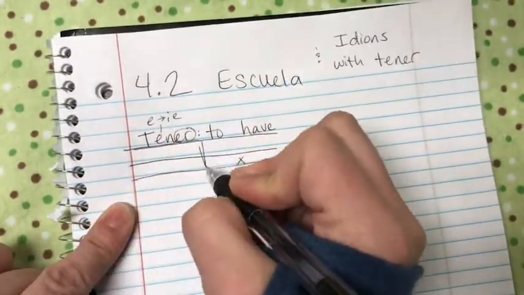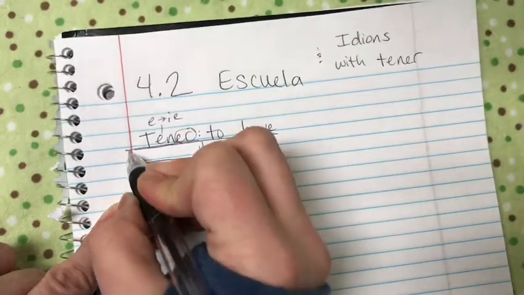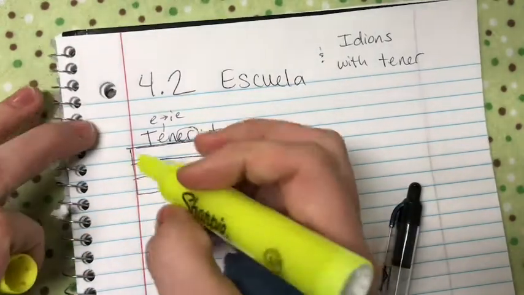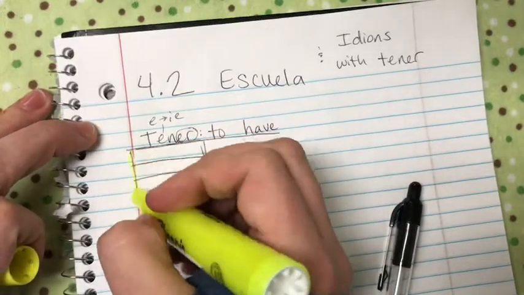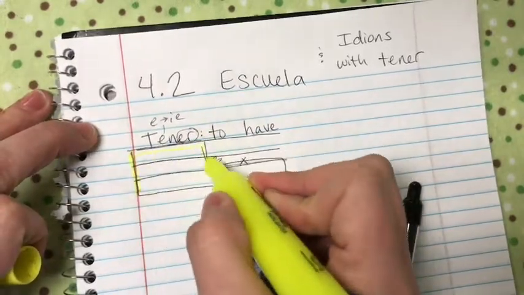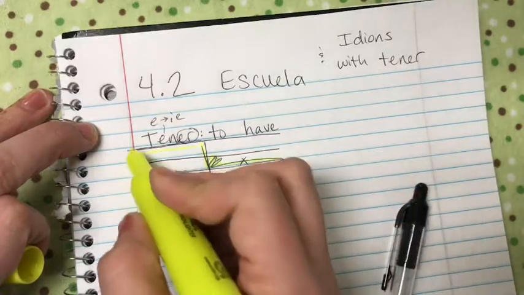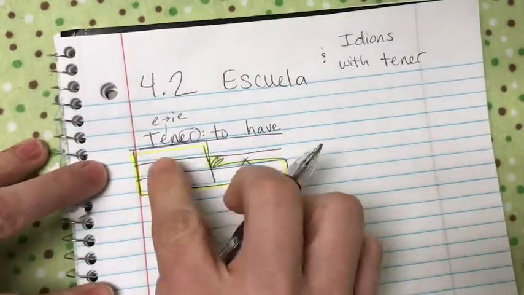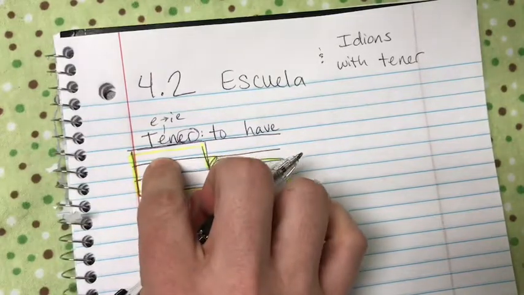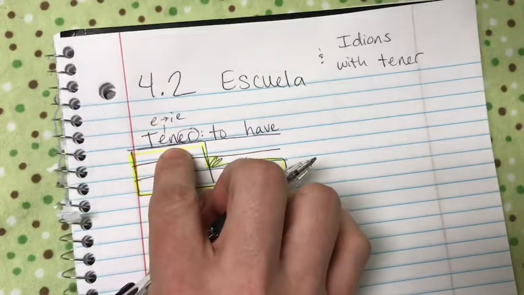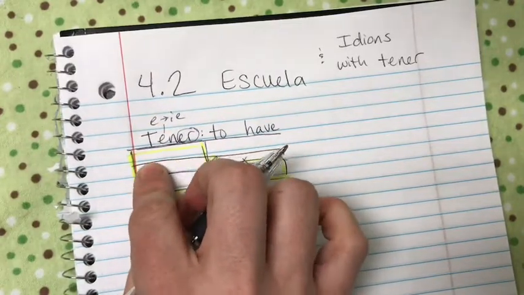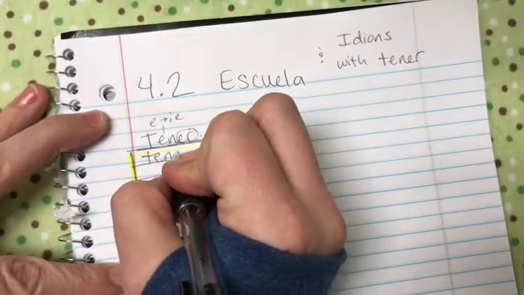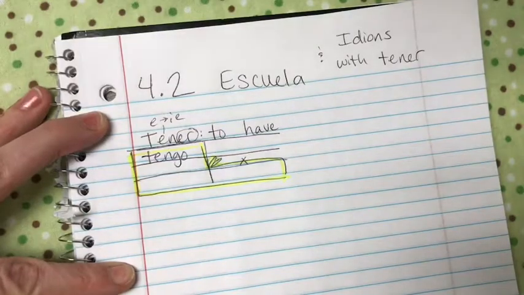That means that I'm going to have this boot pattern here where my stem changes. But the verb tener is extra strange in that it doesn't just change within that stem, it's also irregular in the yo form. They decided that in the I form, teno and tieno just don't sound good. So they went with tengo.